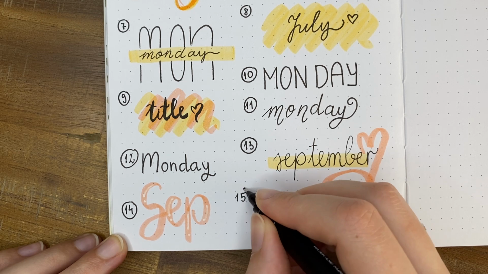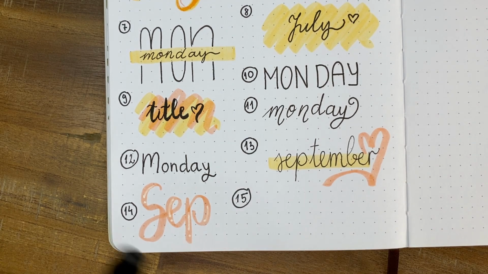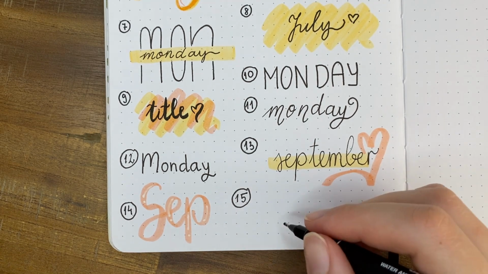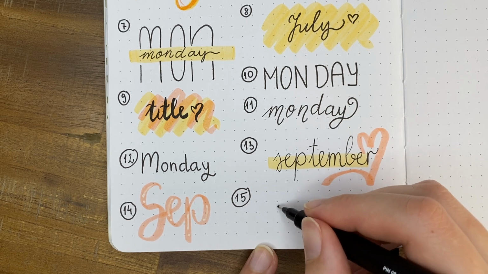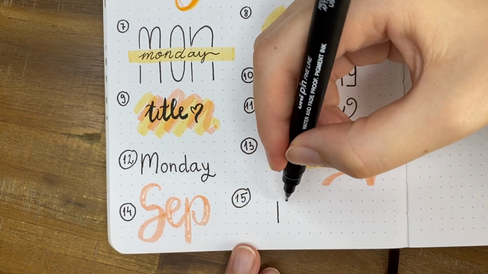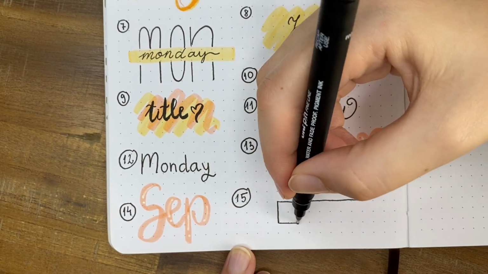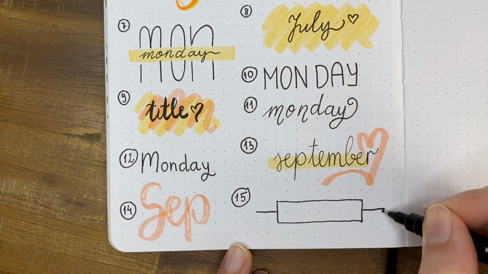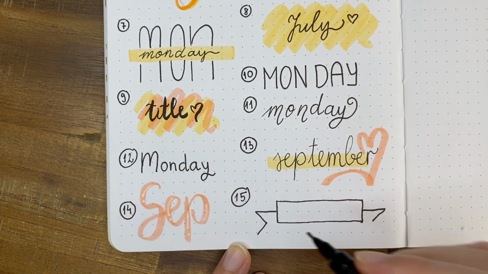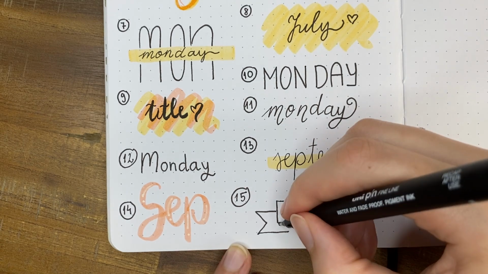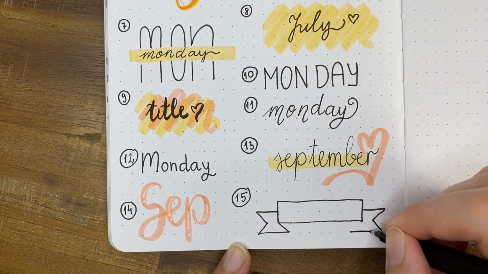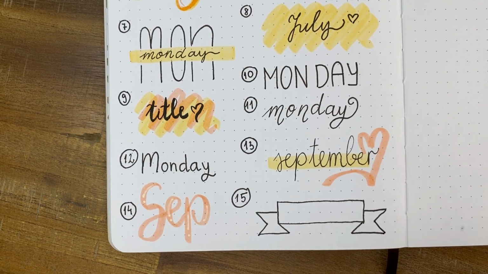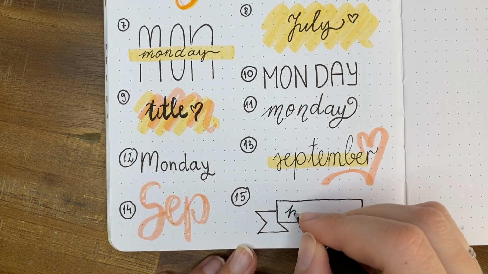Now we will go straight to some banners that you can use in your bullet journal. So the 15th title will be a simple banner. The height of the banner in your bullet journal will be 3 dots, and the length will depend on the title. And now you will just write down your title on that banner.